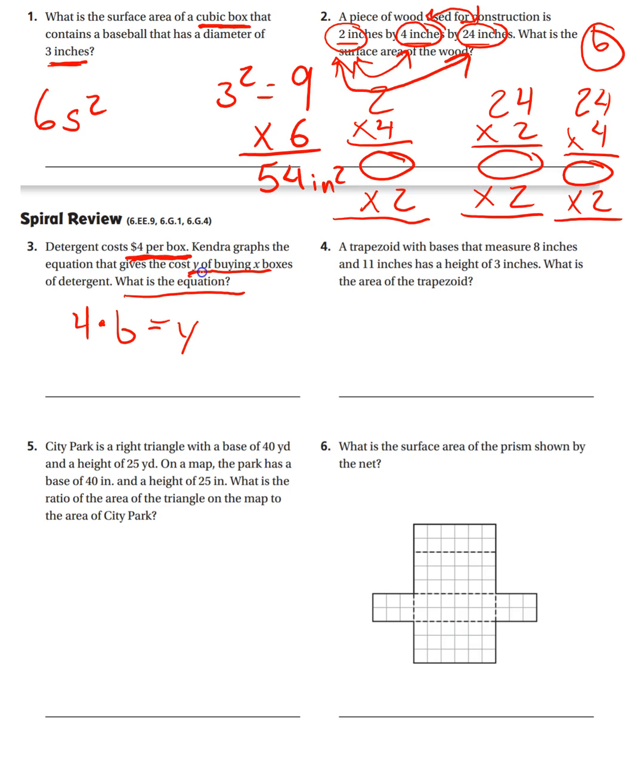And then it says the cost is y, so I know the ultimate, which is generally what we're trying to find in math, what will this cost me, is going to be equal to y. And there's my equation. It's already done. So if you buy 1 box, it costs $4. If you buy 2 boxes, it's going to cost $8, and so on. And then we could graph that.